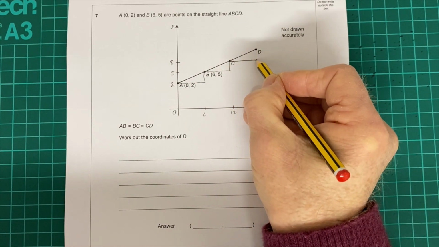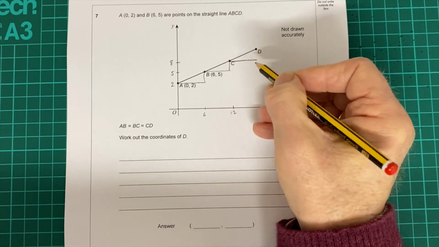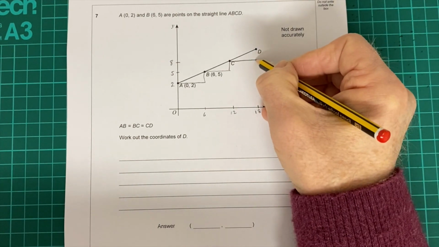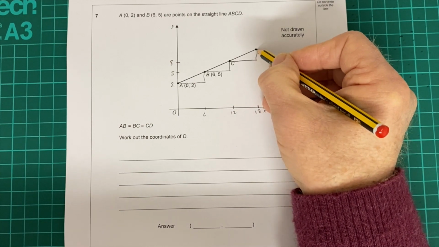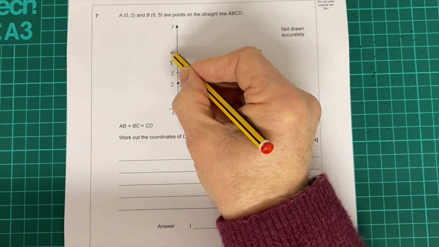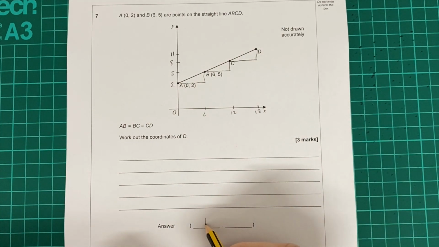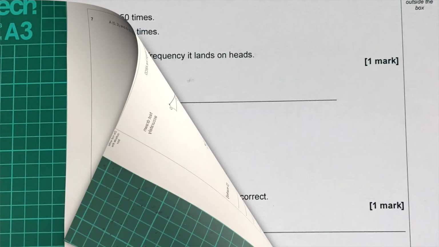We're going across 6 again, so that's going to get us to 18. And we're going up 3 again, so that's going to get us to 11. So the coordinates of D are (18, 11).